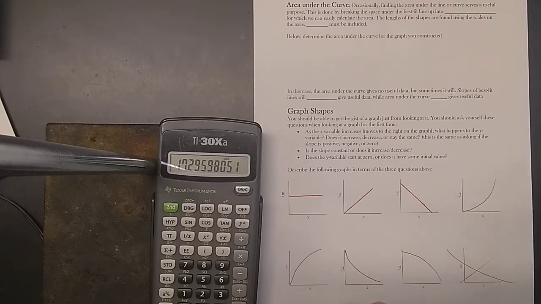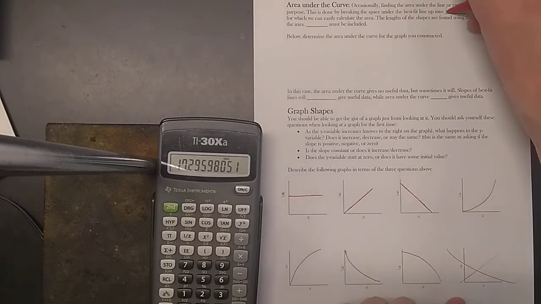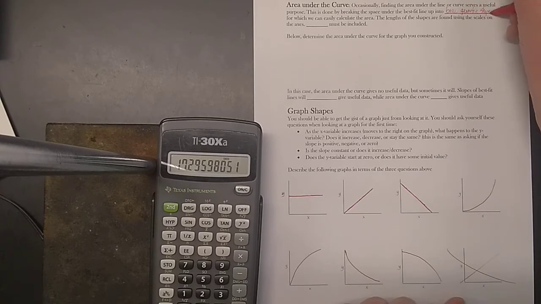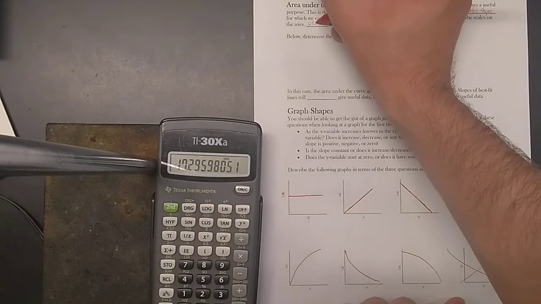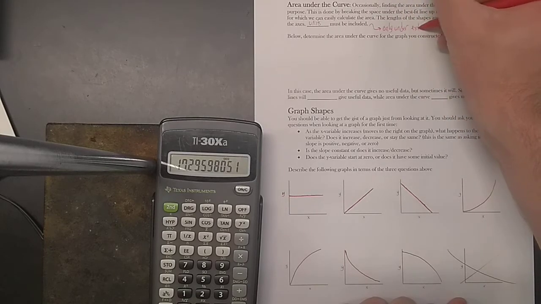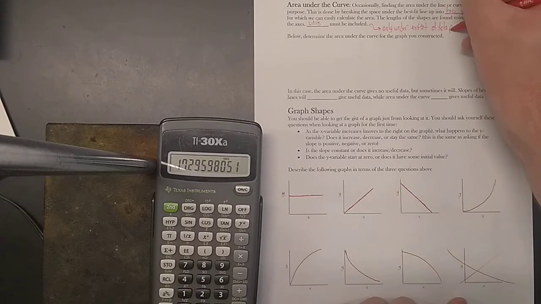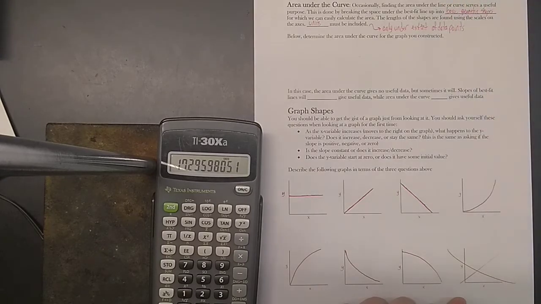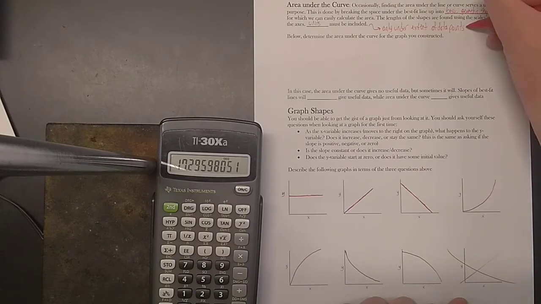You do this by breaking the space under the best fit line up into very basic geometric shapes. And the units must be included when we do this, all right? And I'll show you what I mean in just a second. We do this only under the extent of the data points, not the entire best fit line, because you can extend a best fit line for however long you want. You only find the area under the curve right under the extent of the data points.